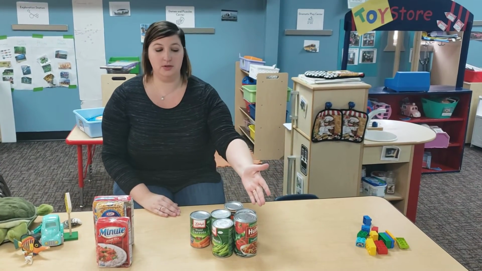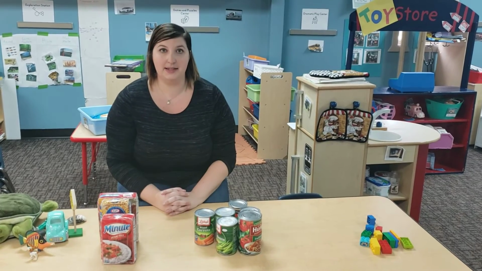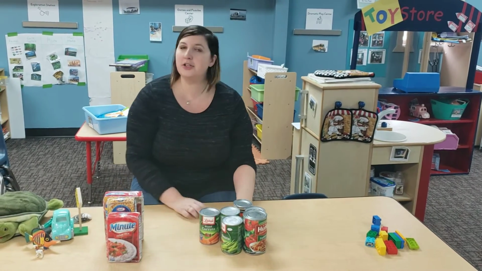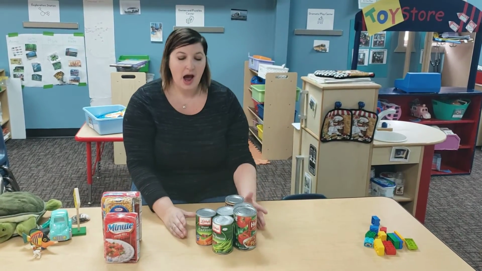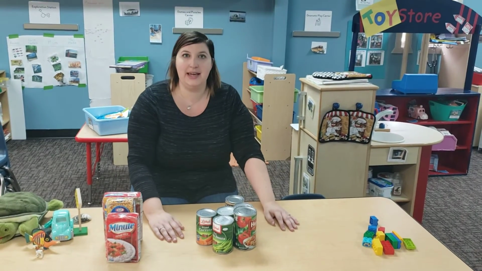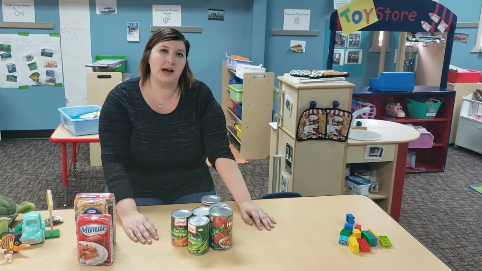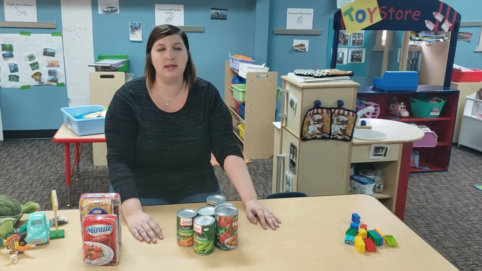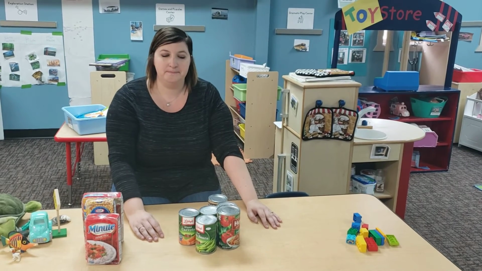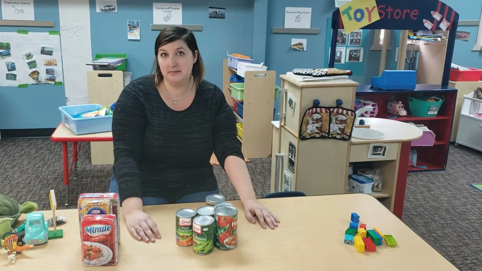You could sort them into cans versus boxes. But I want to take a look at just our cans for a minute, okay? I have this whole pile of cans here. Can anyone think of another way that we could sort these cans? Could we do them by sizes?